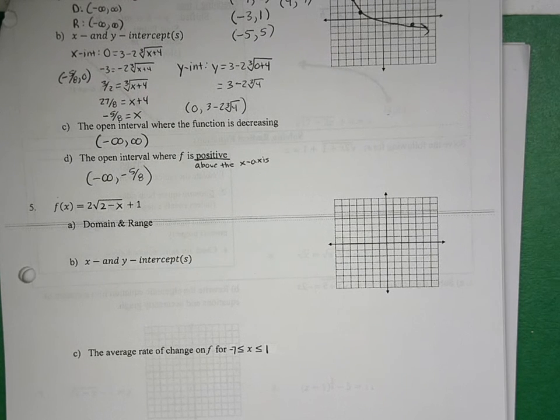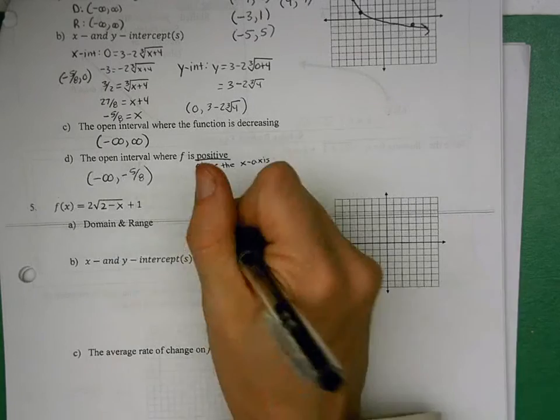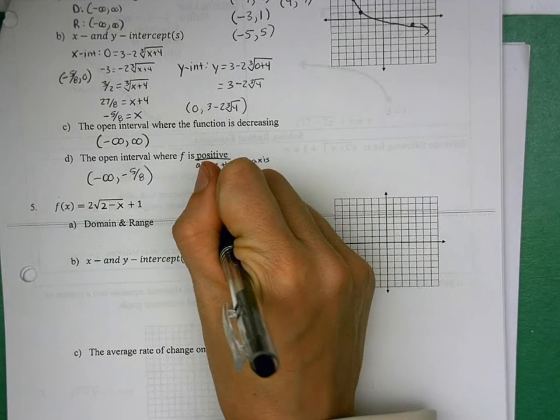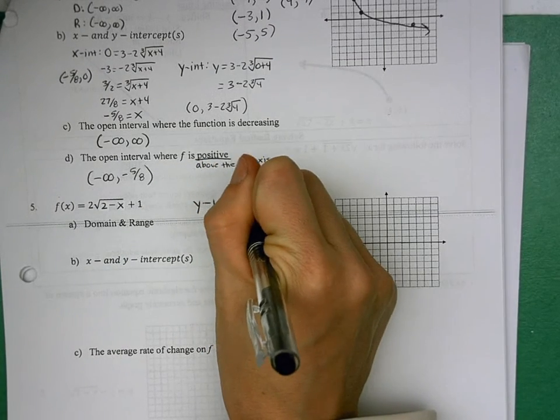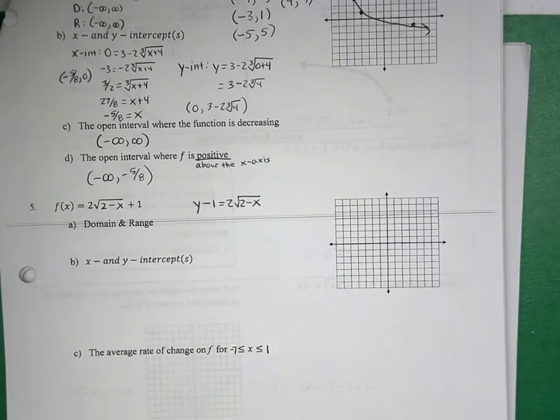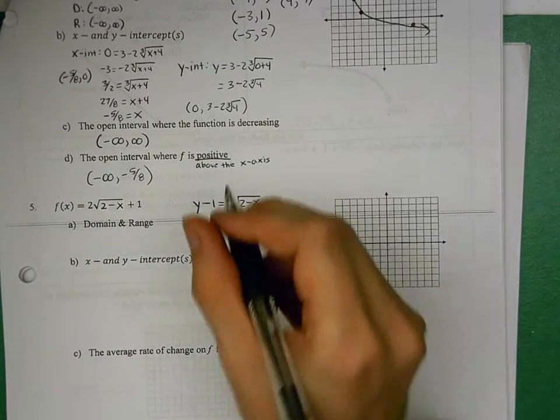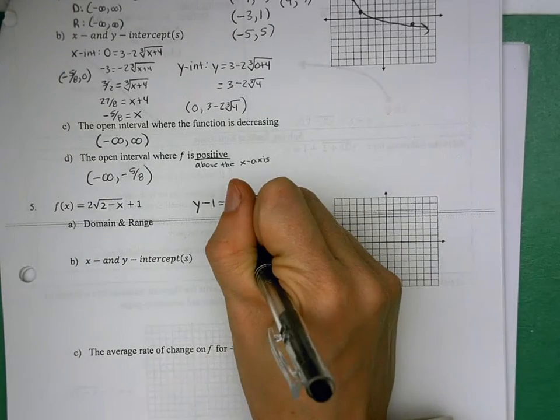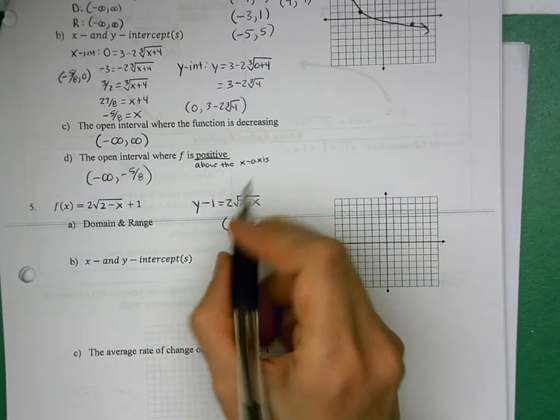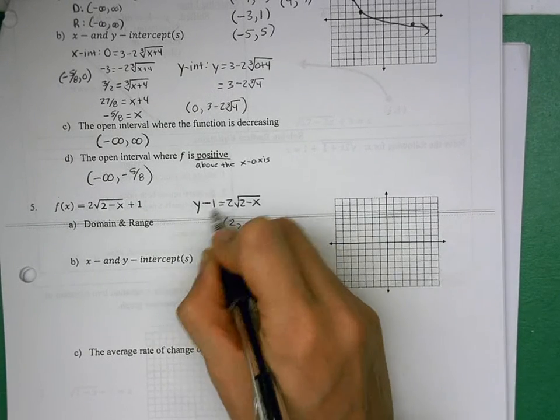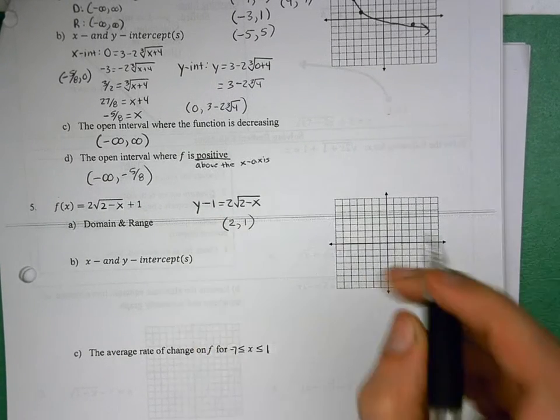Okay, so turning this into descriptive form, we have y minus 1 equals 2 times root 2 minus x. My h, k in this case: my h would be what zeroes out the x, which would be 2. My k would be what zeroes out the y, which would be 1.